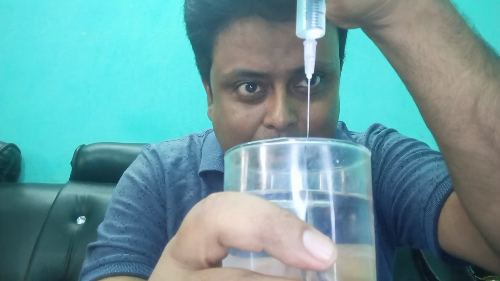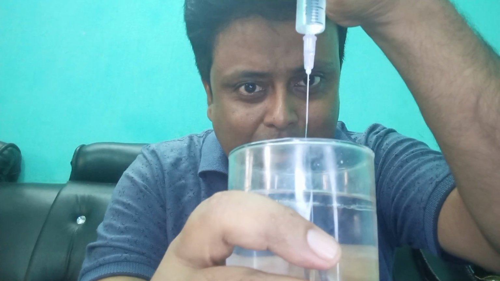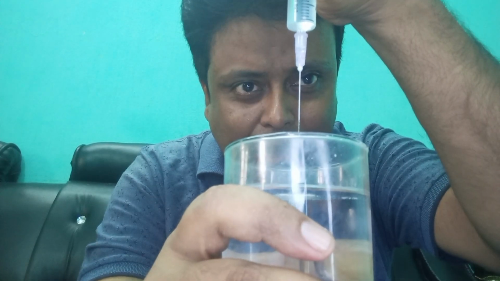You can see it's flowing as a fine straight flow line. I'm still increasing and still increasing, and the flow rate is also increased. The force which I was applying to the piston, this is what we call the shear stress, force applied per unit area.